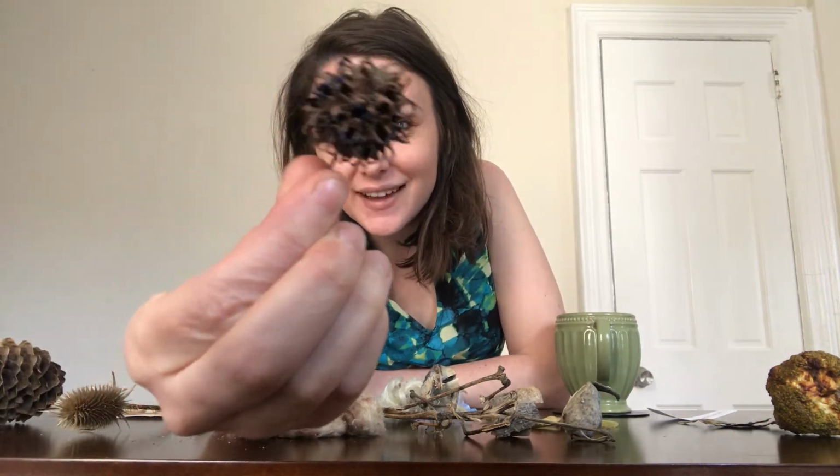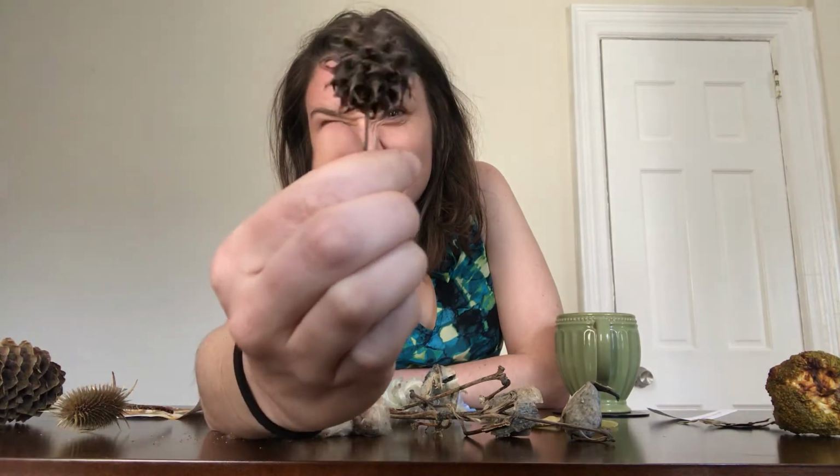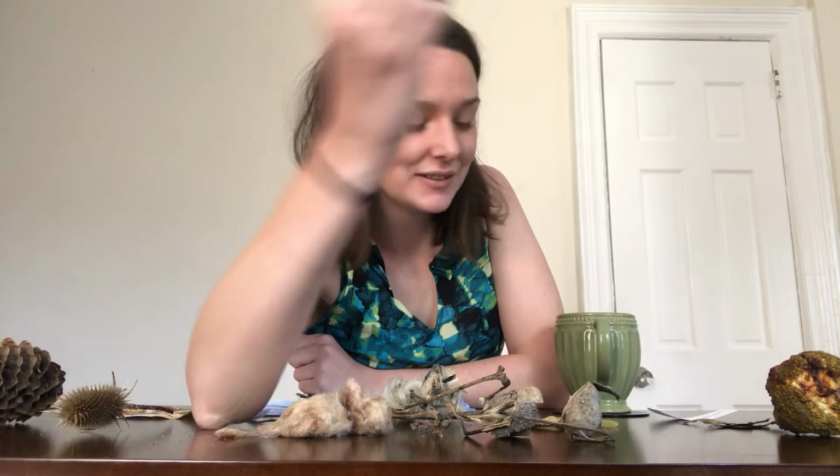This is a sweet gum seed, and this one has other cool adaptations in that it makes it so animals won't eat it because it's all spiky. It protects itself.